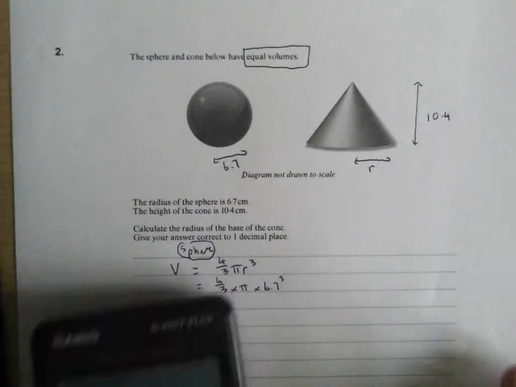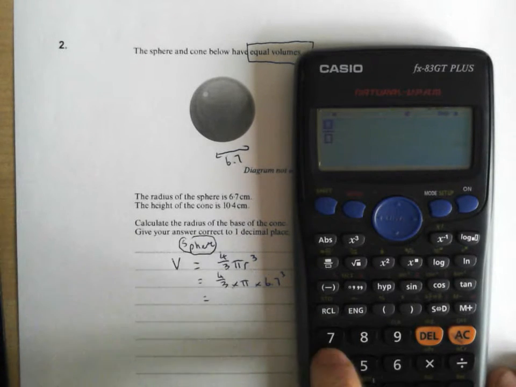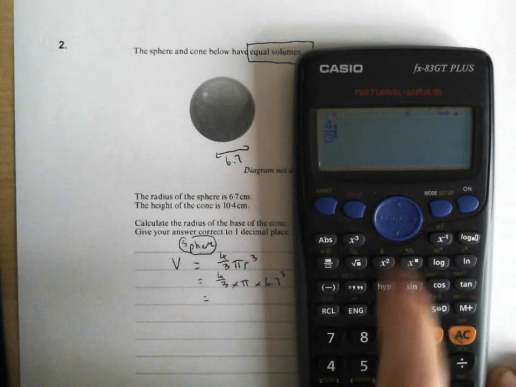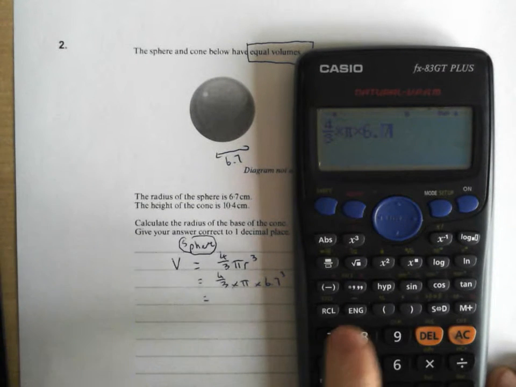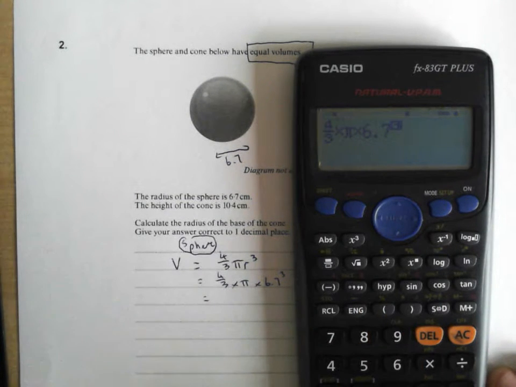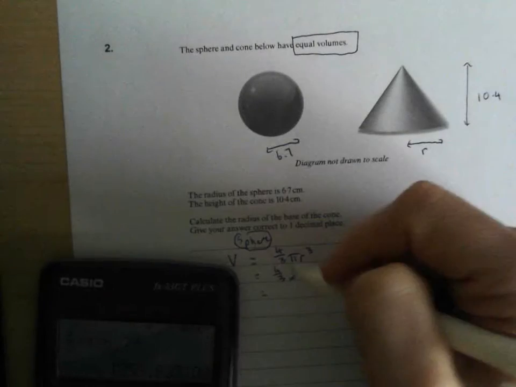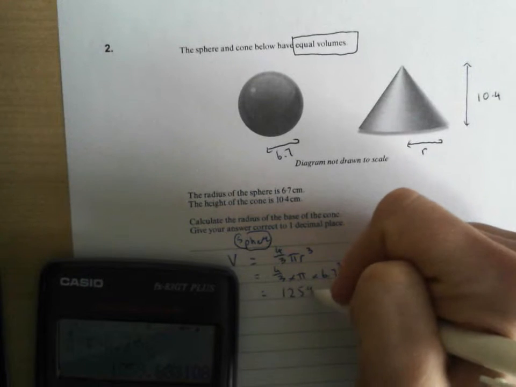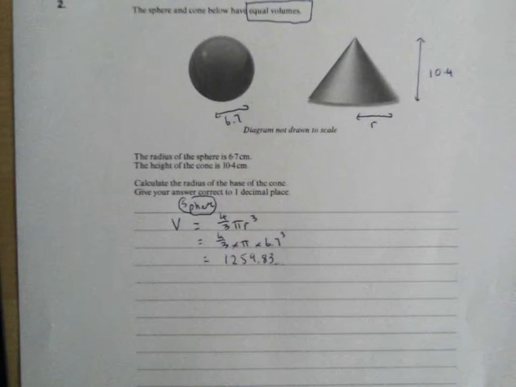So we're going to need a little fractions button. 4/3 times pi times 6.7, and I'm going to need a little cubed button there. Press equals, and that's going to come to 1259.83.